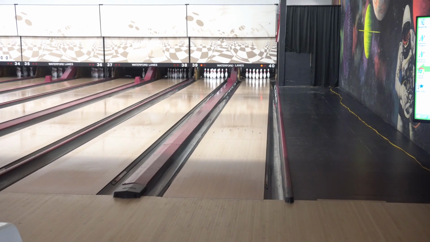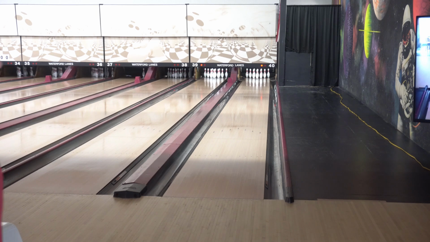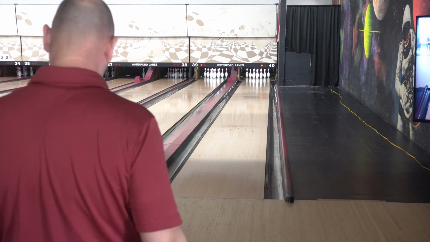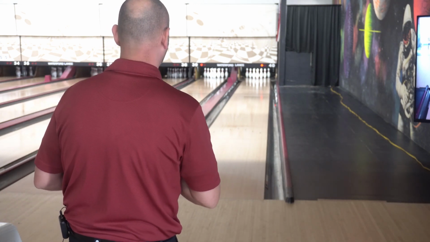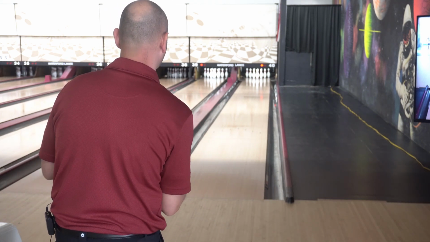Let me see if I can show you a little bit. I'm going to throw a shot right up about 9, 10 straighter, and I'm going to have my hand going pretty much straight up the back of it. Watch what the ball reaction does.